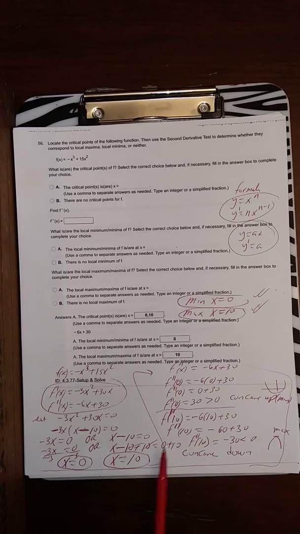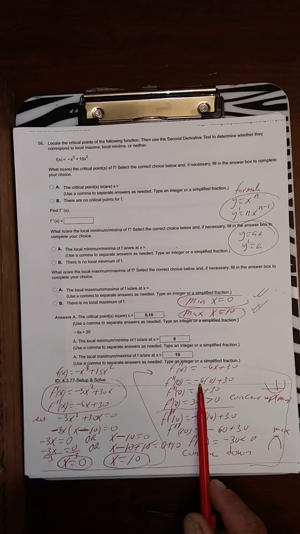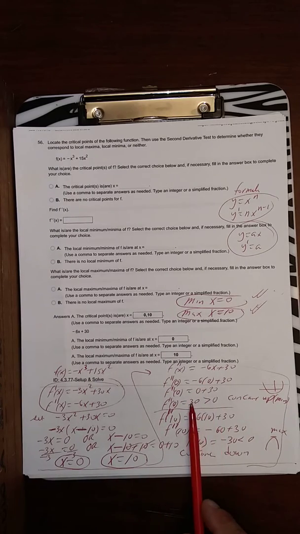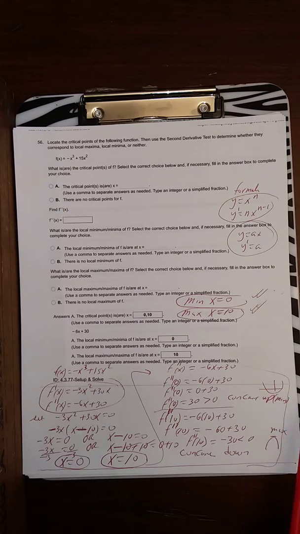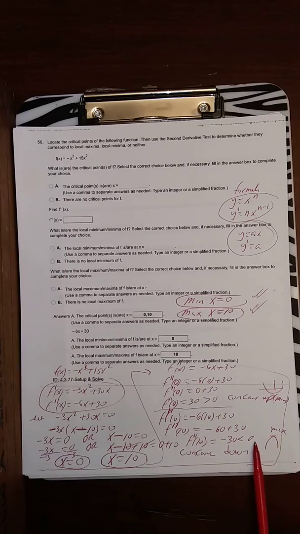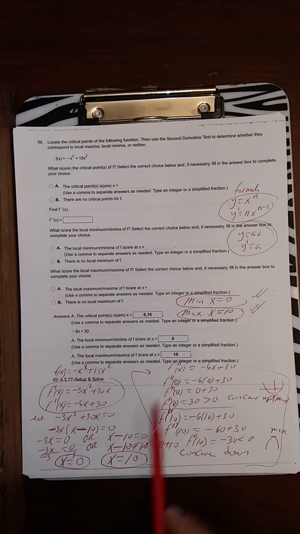Now, second derivative test. Let's put it in there. F double prime of 0 is that times 0 plus 30. So 30 is greater than 0, so it's concave up. That means there's a min right there. Next one, f double prime of 10 is going to give you negative 6 times that, which is negative 60, plus 30. So that's going to be negative 30. So that means it's concave down. So we have a max and we have a min. So max at x equals 0.